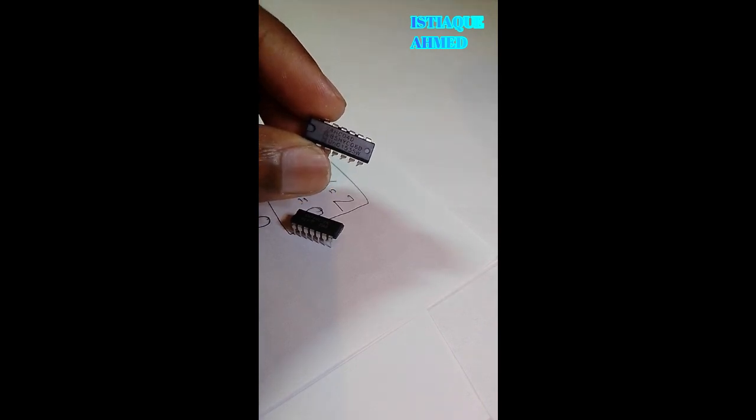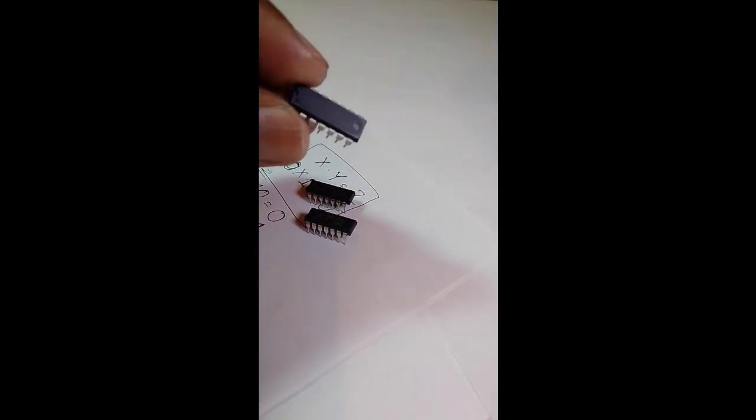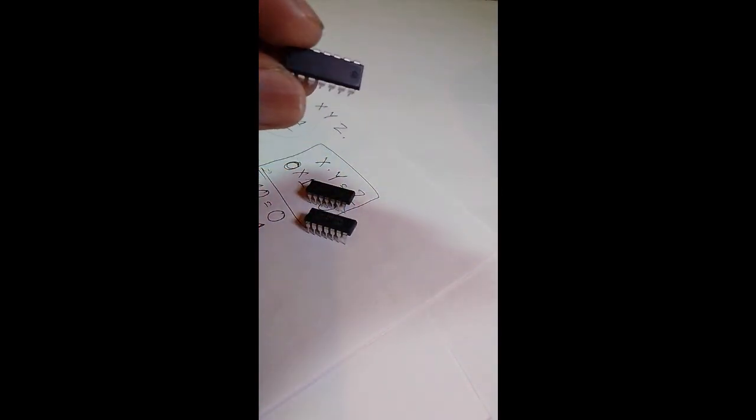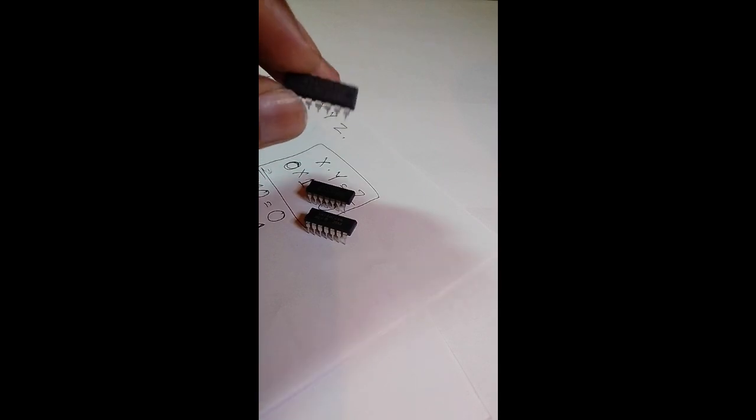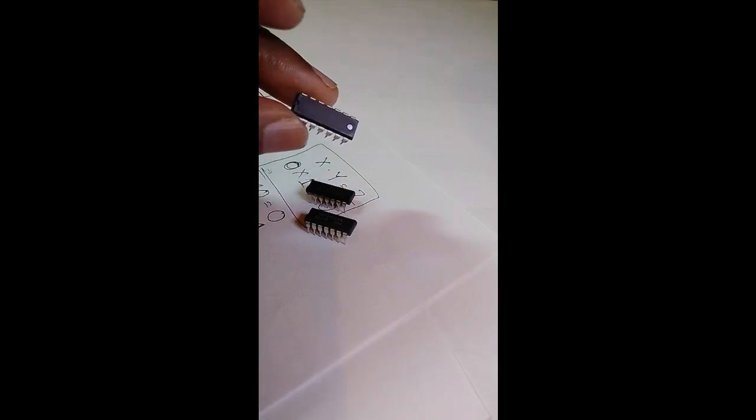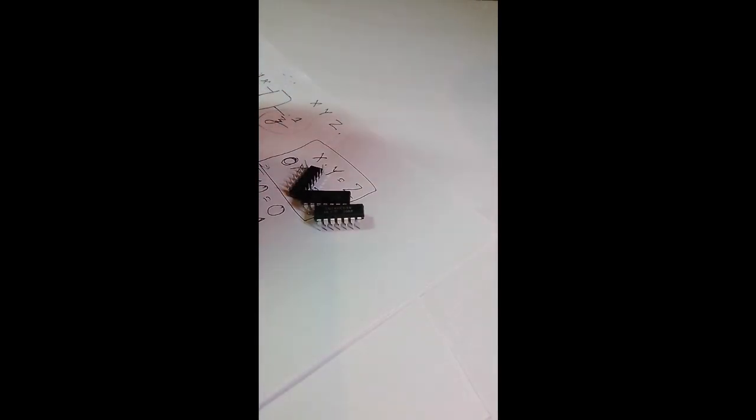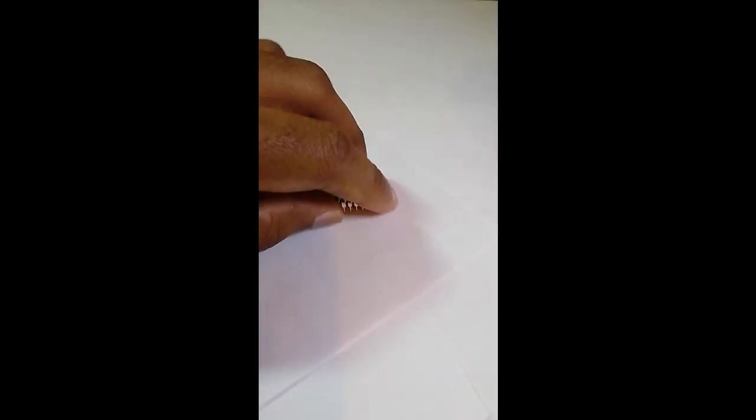We call it 7404. And this is 74HC32, which is for the OR gate. There are also other gates, the NAND gate and NOR gate. These also have ICs. I will mention the IC names at the end of this video.